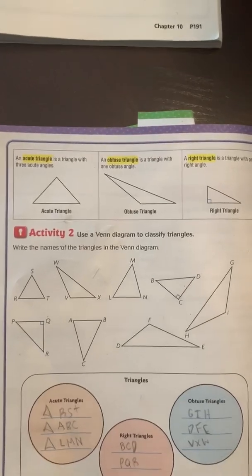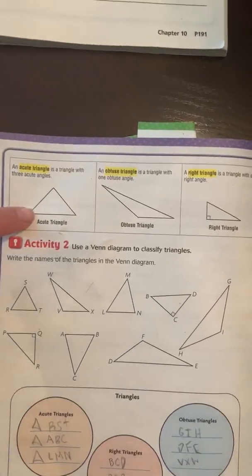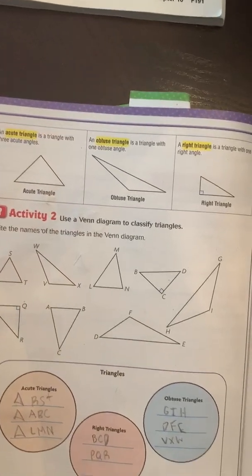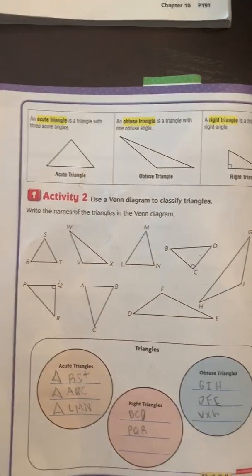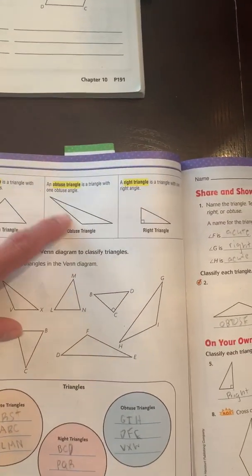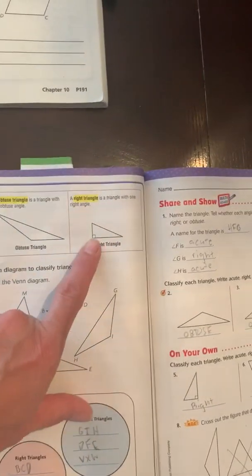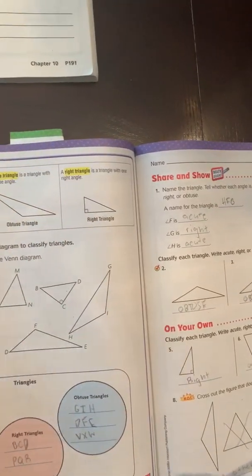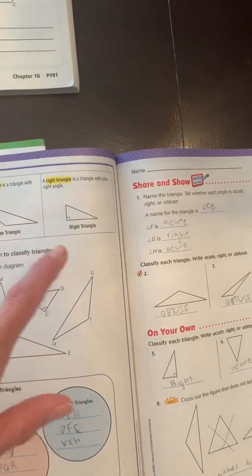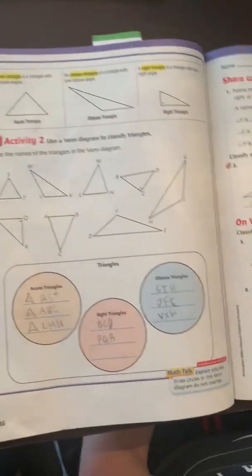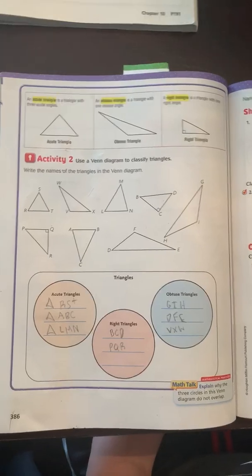They give us another little diagram. Acute angles, these are smaller than 90 degrees. Doesn't matter what they measure at. We're not talking about that yet. They are smaller than a right angle. Obtuse, greater than a right angle, and right angle. So these are acute triangles, obtuse triangle, right triangle. And they don't always look the same. It always depends on what angles are there.